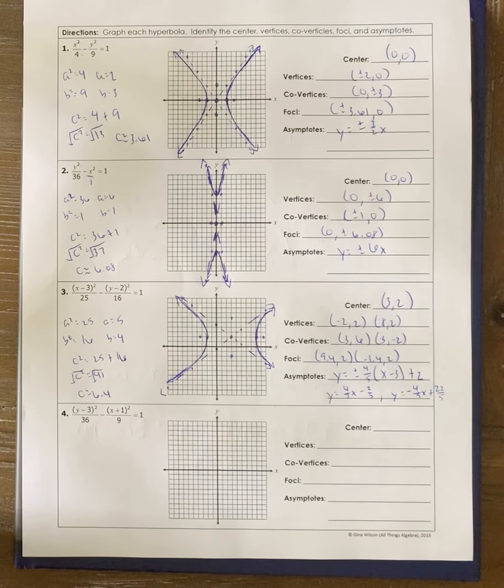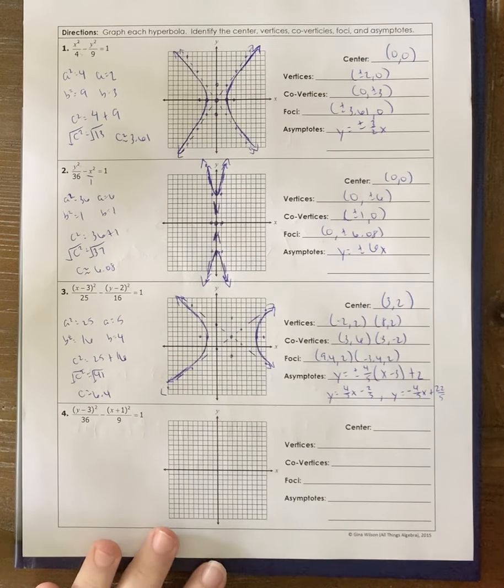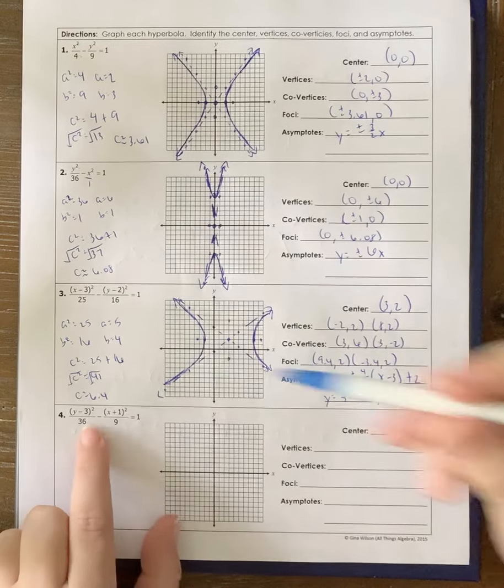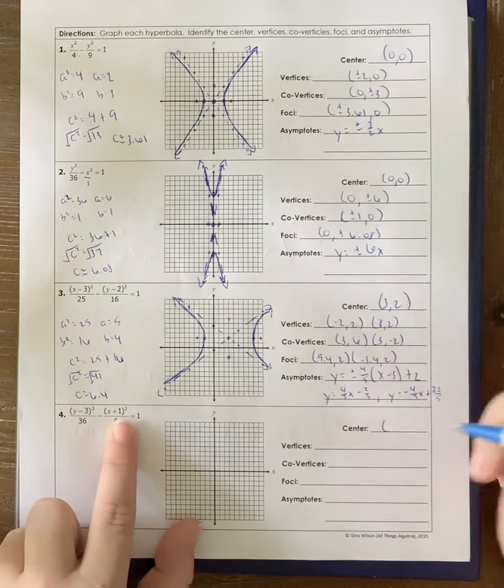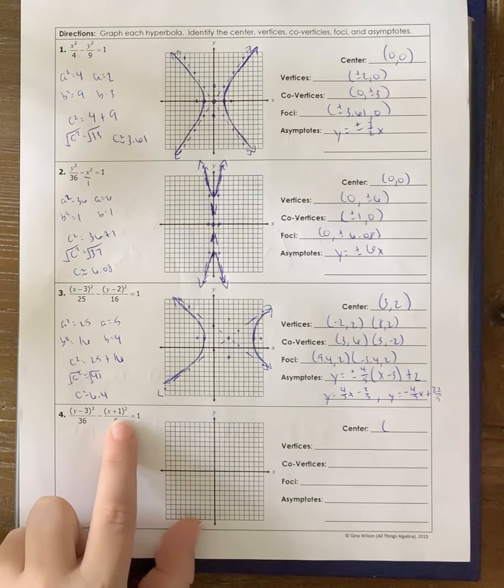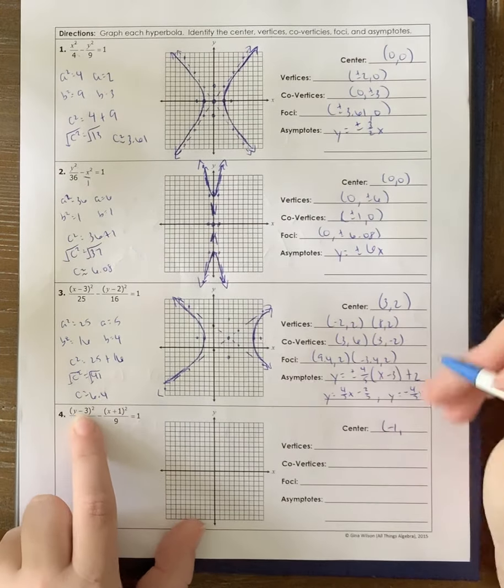Okay, all right, let's look at number 4. This time our y comes first, which means that it's going to be vertical, okay? That is our k and this is our h, so don't get confused when you're writing your center. You don't want to write it backwards. Okay, so our center here is going to be (-1, 3).